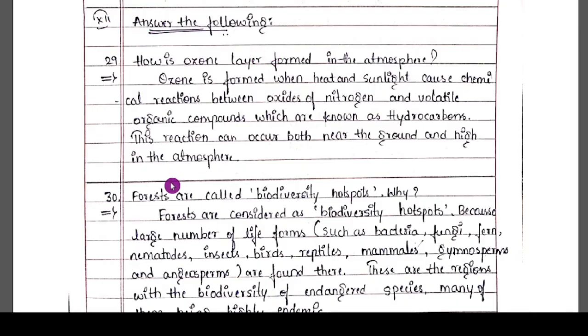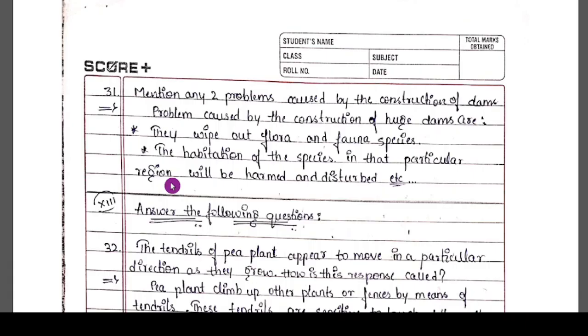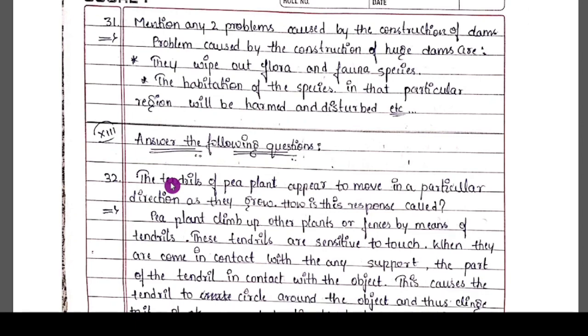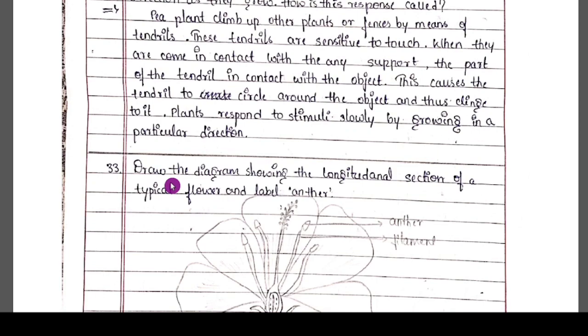12th mark, answer the following questions. Here I have given the questions with the answers. You may copy this and go through this, and if you need, I will also give the PDF link in the description box.